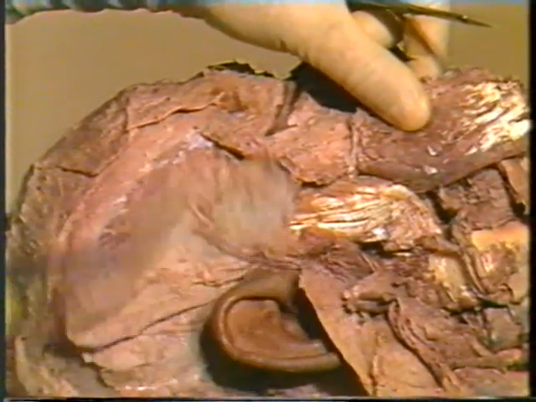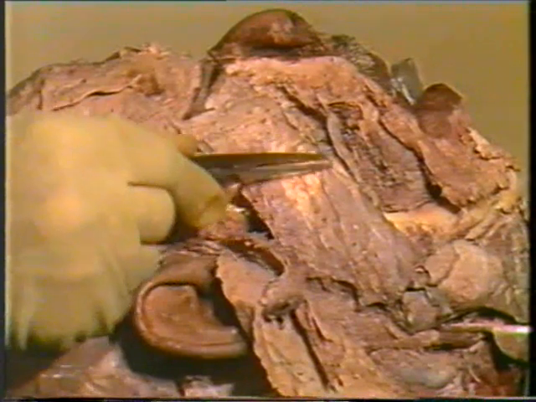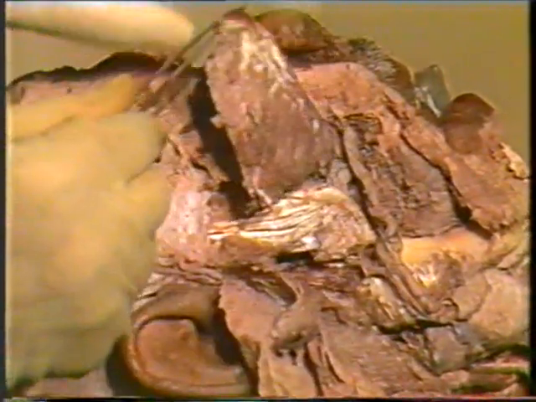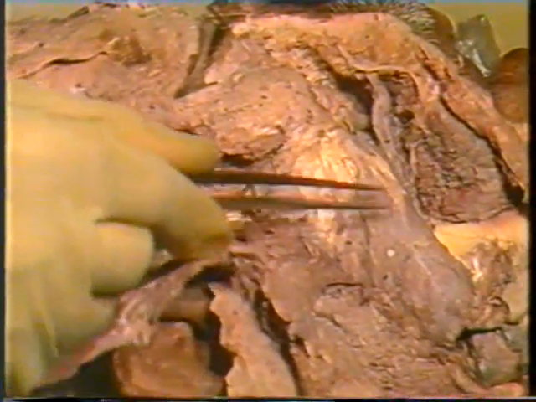This is the masseter muscle. Notice the direction of its fibers, which extend downwards and backwards from its origin from the lower border of the zygomatic arch to its insertion into the lateral surface of the ramus of the mandible. All muscles of mastication are supplied by the mandibular nerve. These muscles are temporalis, masseter, and the lateral and medial pterygoid muscles.